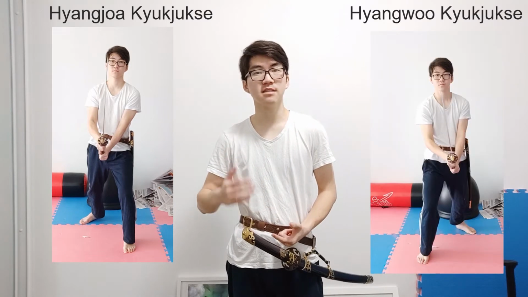So with regards to the Hyangjoa Kyukjukse and the Hyangwoo Kyukjukse, they're basically your basic attack. And how to know whether it's the left offensive posture or the right offensive posture? It's really simple. If your left foot is in front, it is the left offensive posture. And if your right foot is in front, then it's the right offensive posture. And that's it.